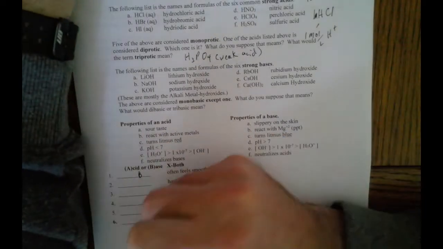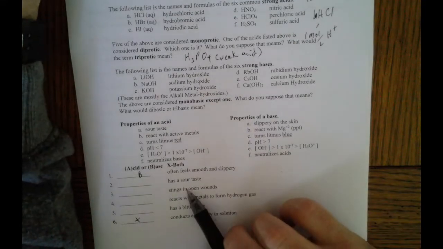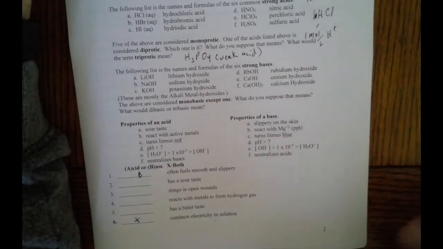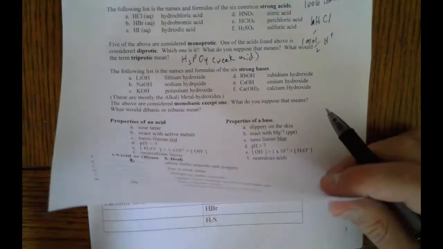Conducts electricity in solution is the last one down here. Well, guess what? Both of them produce ions. Both of them are ionic compounds. So that's going to be both. If you get either of these in a wound, yeah, you better believe that that's going to sting. Same thing if you get either in your eye, that would sting as well.